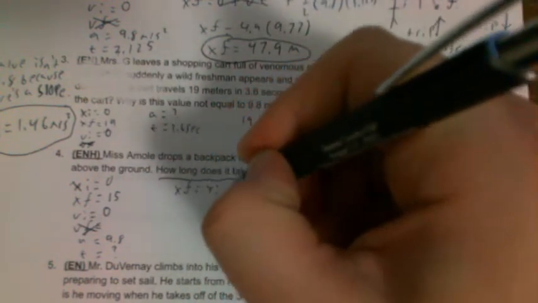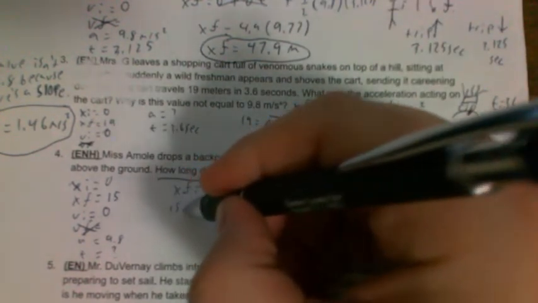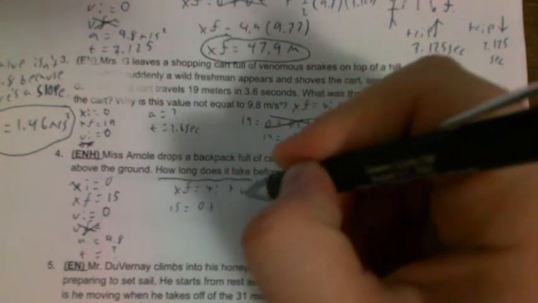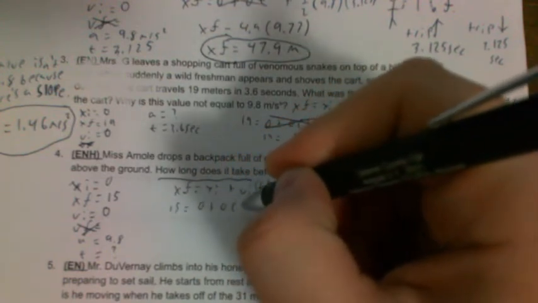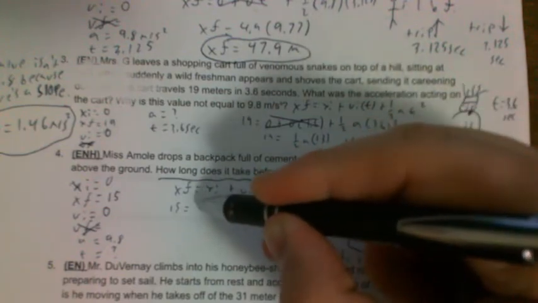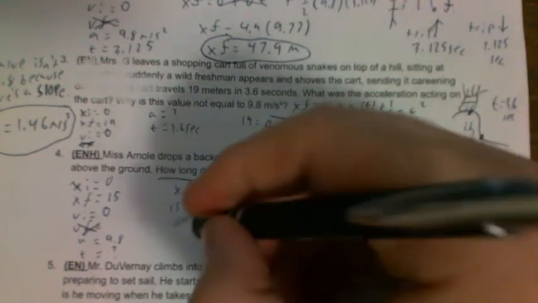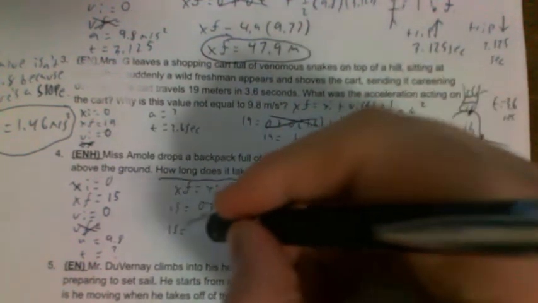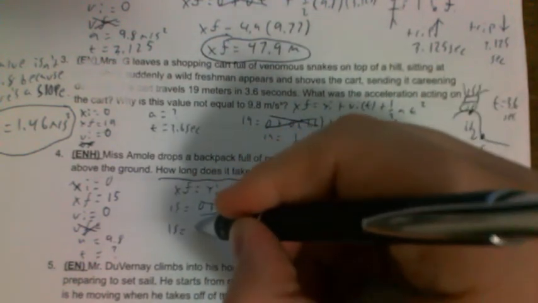So we're going to use equation number 4 for this then. That's xf equals xi plus vi times t plus 1/2 a times t squared. Plug all of our stuff in here. We have 15 equals 0 plus vi is 0 times t plus 1/2 a is 9.8 times t squared. 0 times t is 0. 0 plus 0 is 0. This whole thing is going to be 0 plus 0 plus this. That drops out. So we have 15 equals half of 9.8, which is 4.9, times t squared.